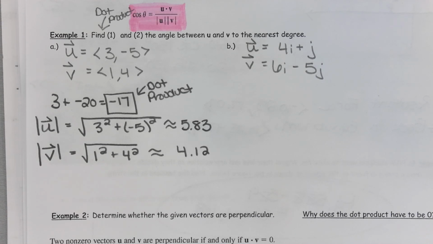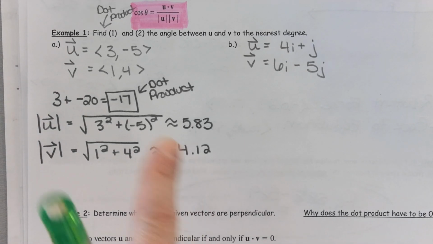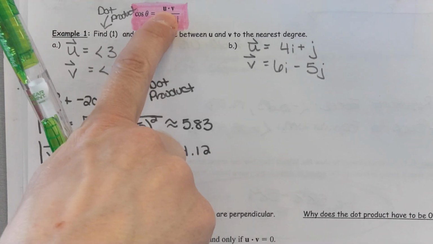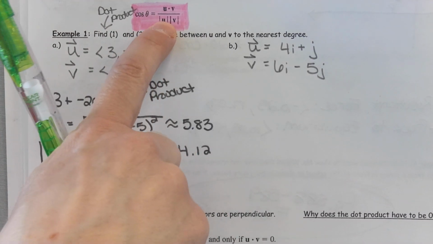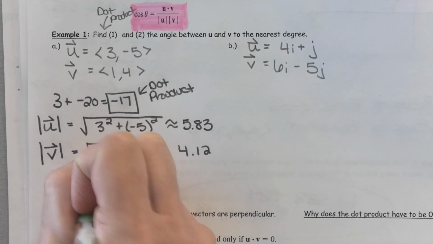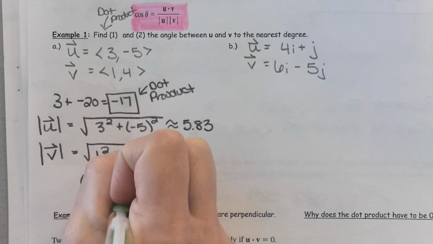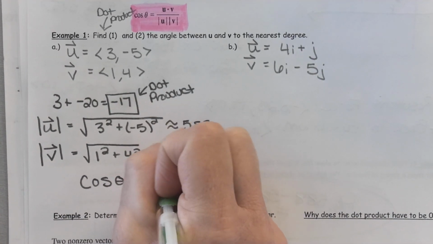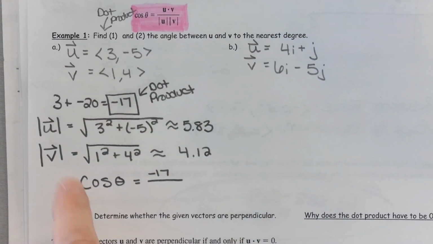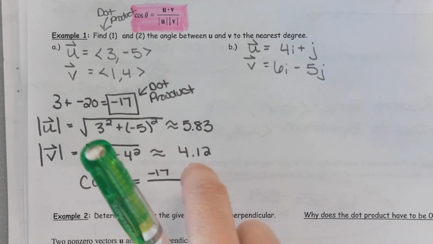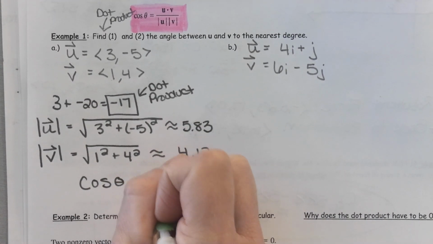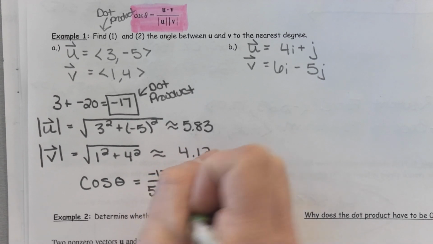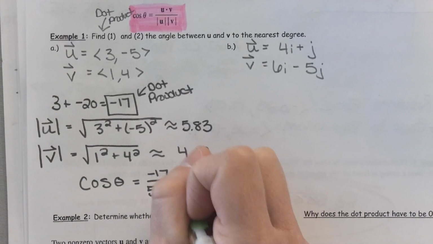Okay, we have the dot product. That's one of our answers. That was part 1. Now we need to find the angle in between. And we have all the things. We know the dot product. We know both the magnitudes, so we can set up that problem. So the cosine of theta equals the dot product as the numerator, divided by the magnitude of u times the magnitude of v. So 5.83 times 4.12.